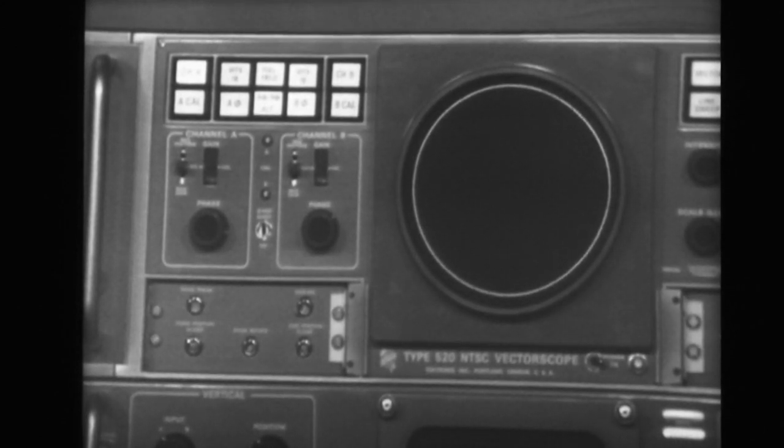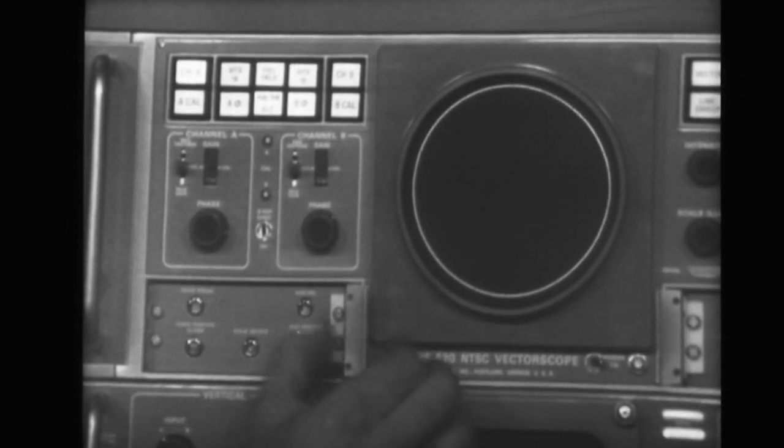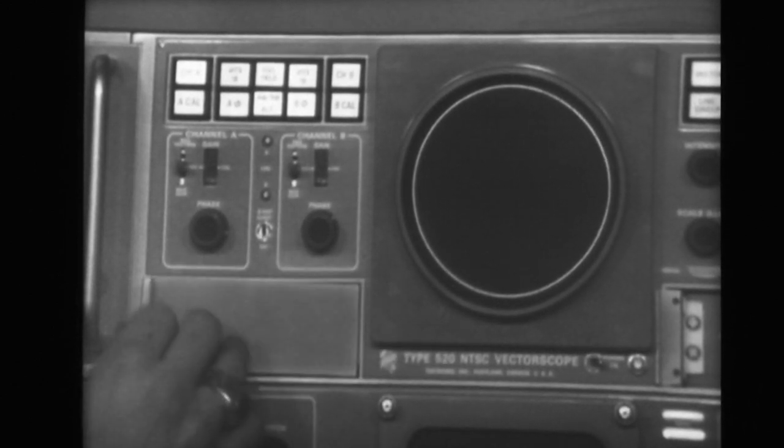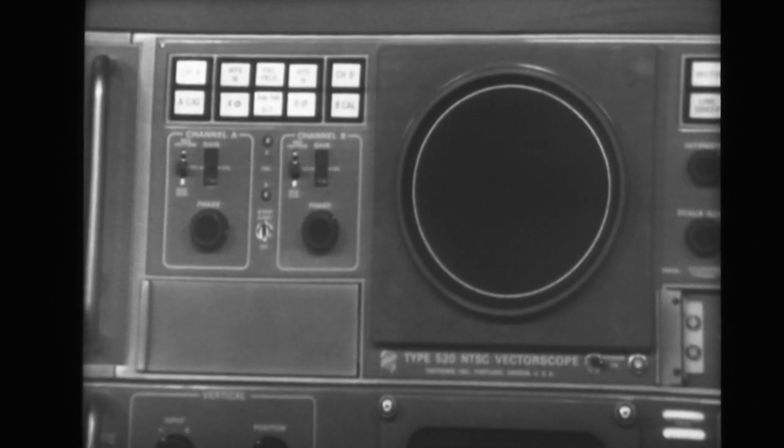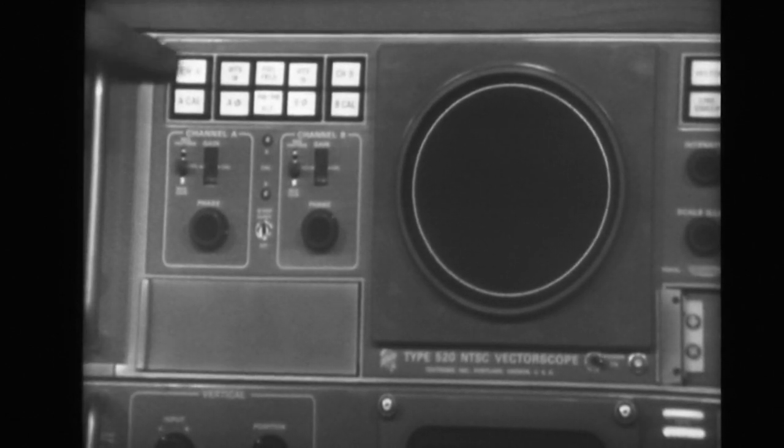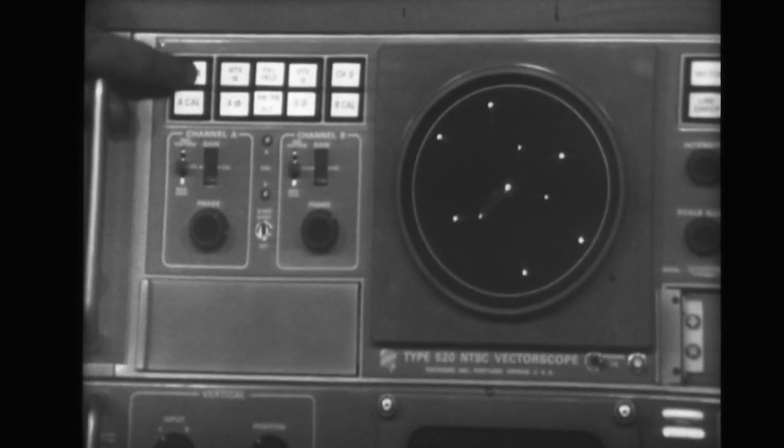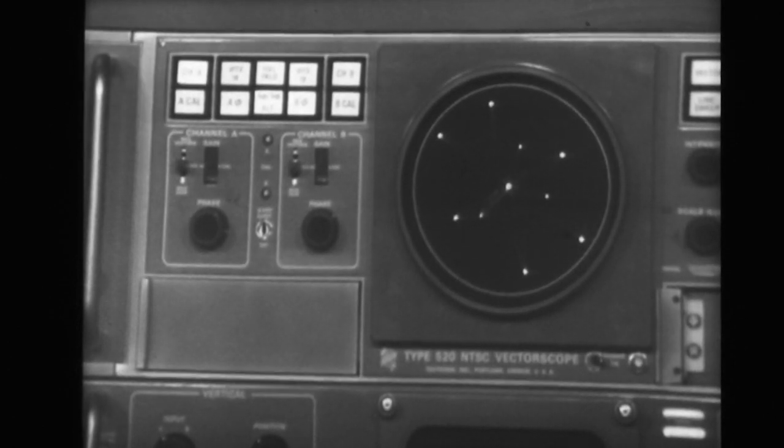Once these minor checkups have been made, we can close the front panel door, select our input signal, and proceed to make measurements using the 520 Vectorscope.